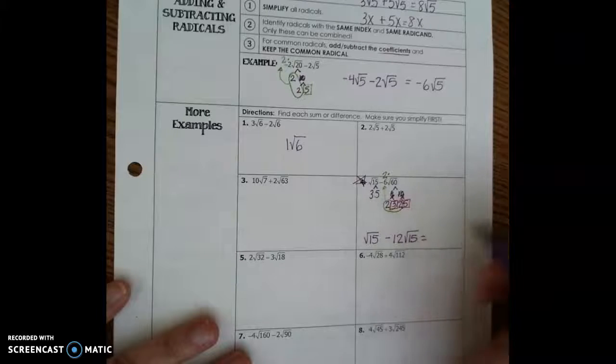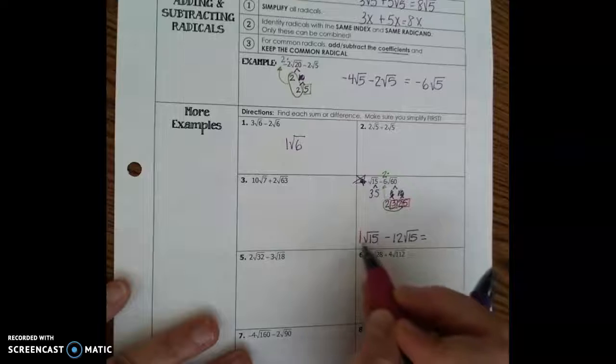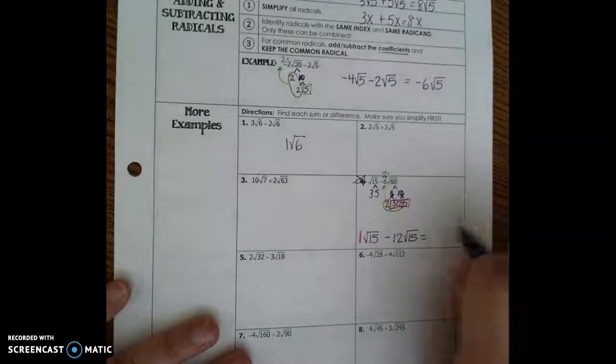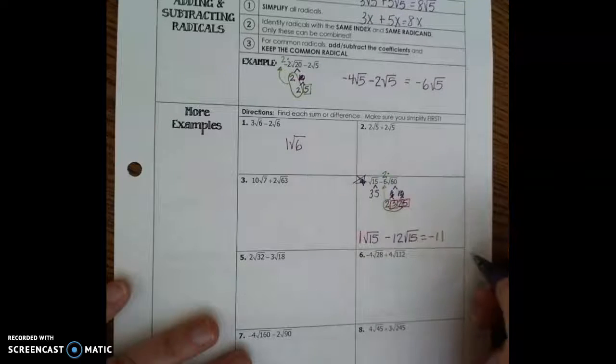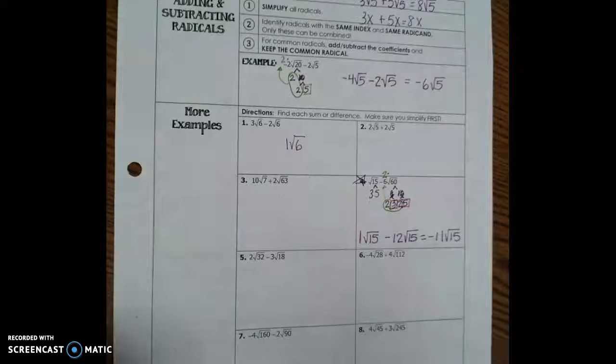Here's your caution. Remember, that's a 1 right there. So you have 1 minus 12 for your coefficients to get negative 11, and then your radical doesn't change. It will stay 15.